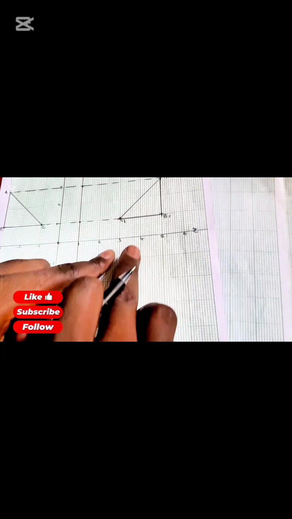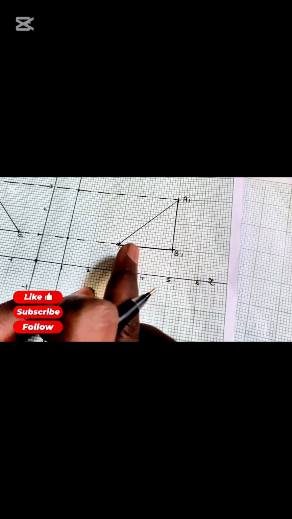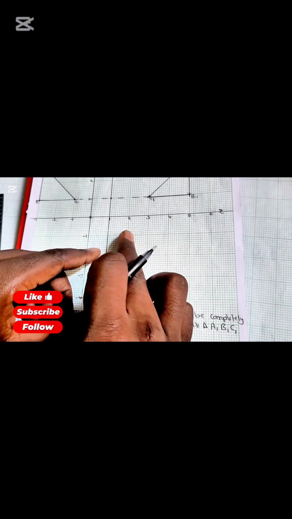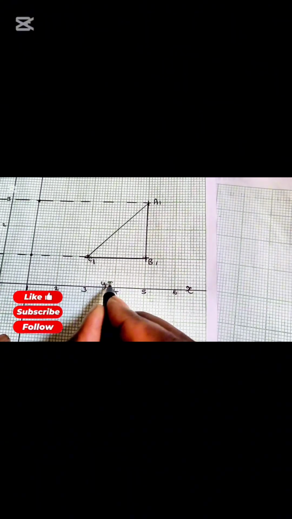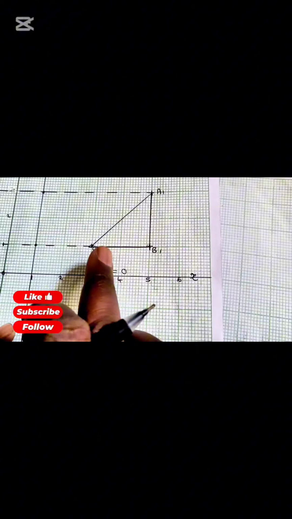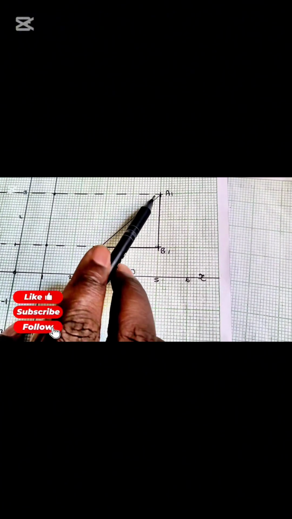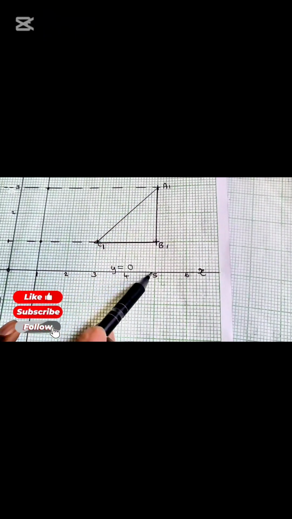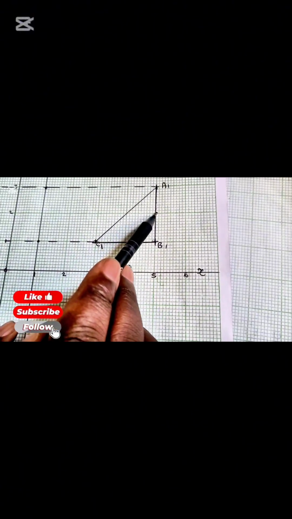So let's say you're asked to find where triangle A1, B1, C1 is mapped onto triangle A2, B2, C2 in the line y is equal to 0. Let's say this is our middle line, the x-axis. So I want to reflect triangle A1, B1, C1 through this mirror. Remember, image and pre-image share the same distance from the invariant line. So we're going to count from A1 to the invariant line.